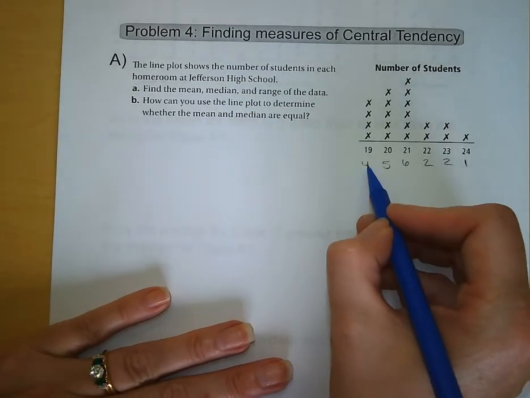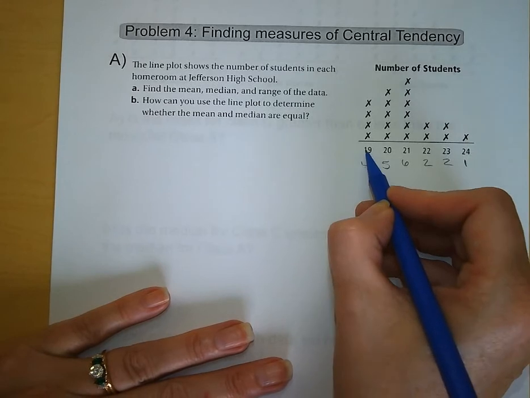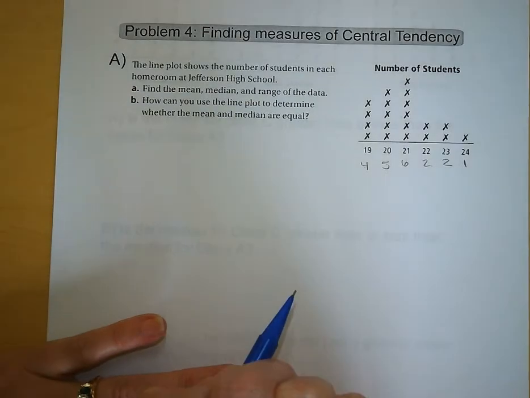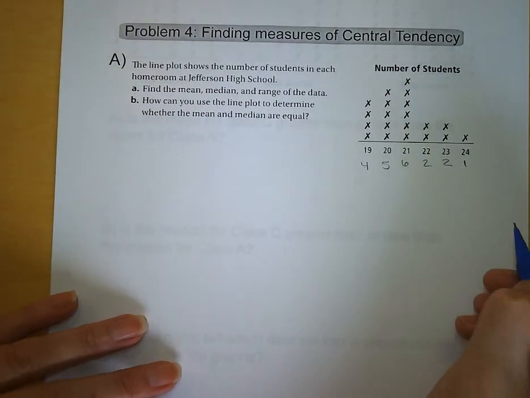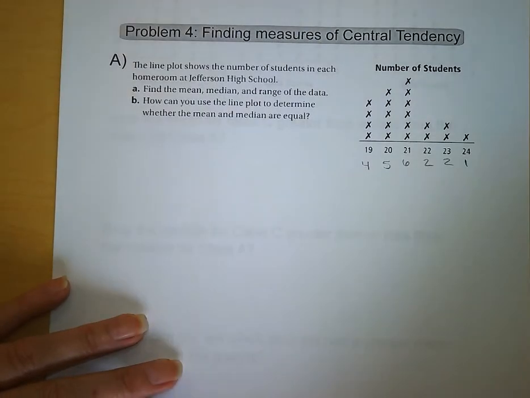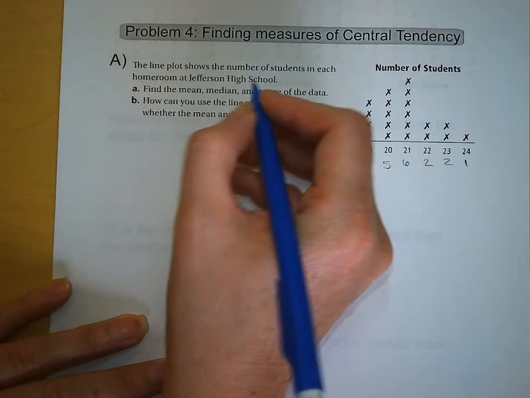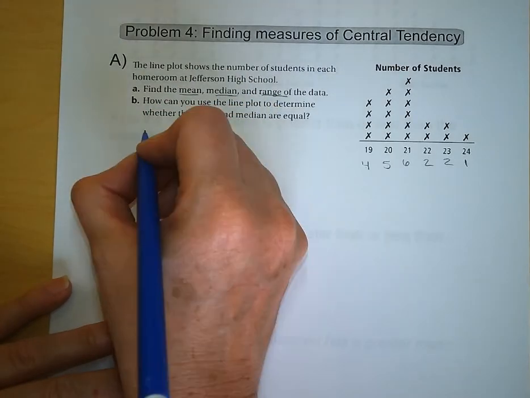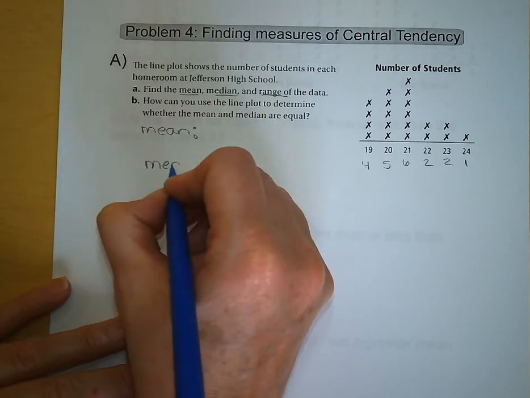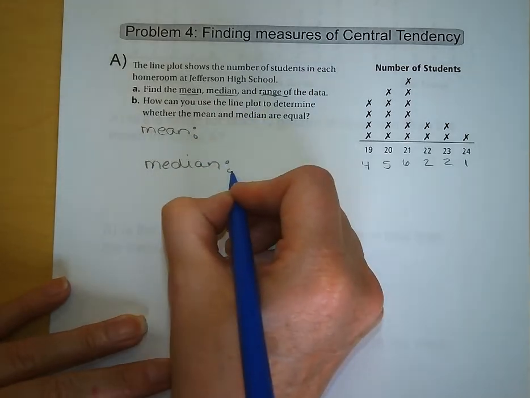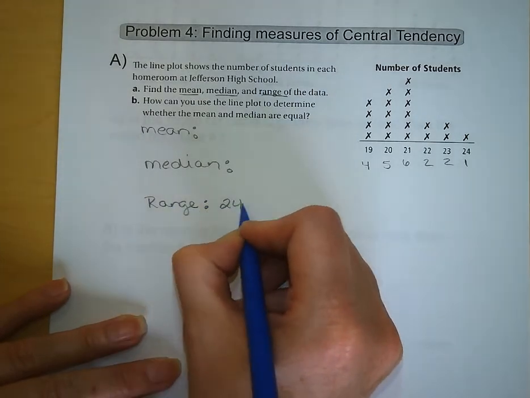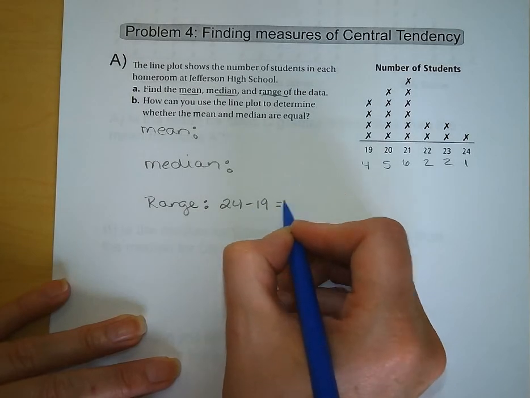So 4 homerooms have 19 students in them each. Okay, so if we want to find the range, the most number of students we have is 24. Our lowest number is 19, so our range is 5.